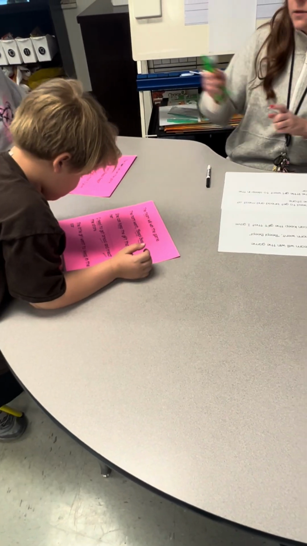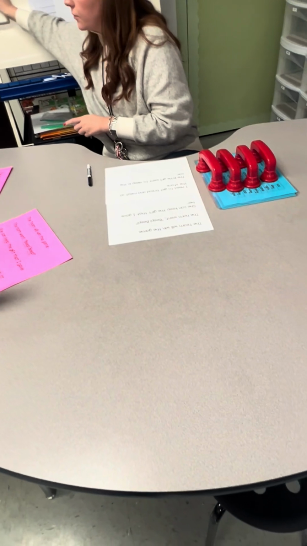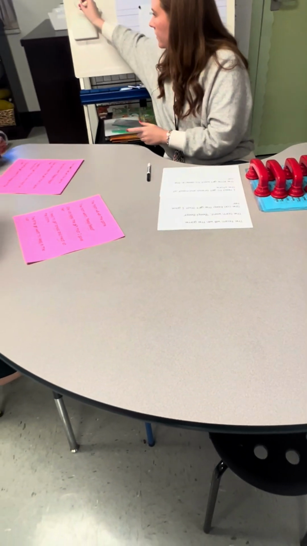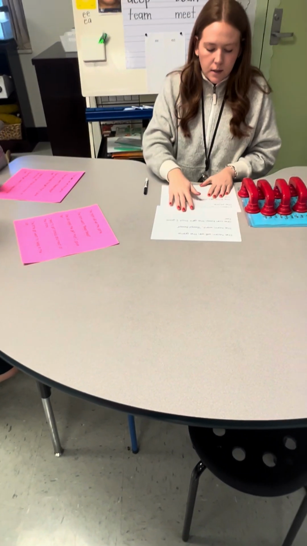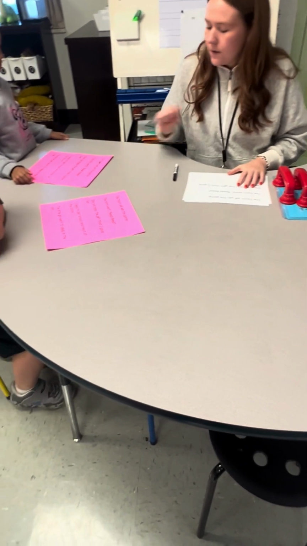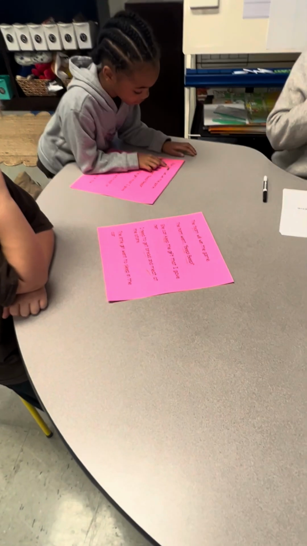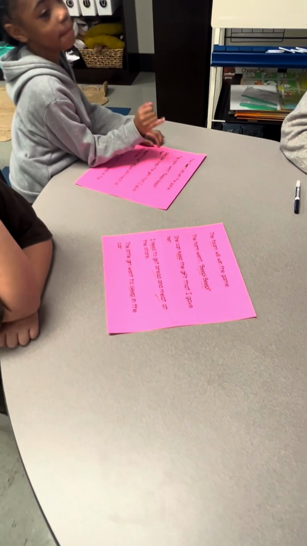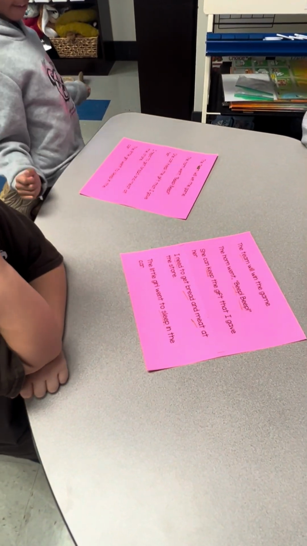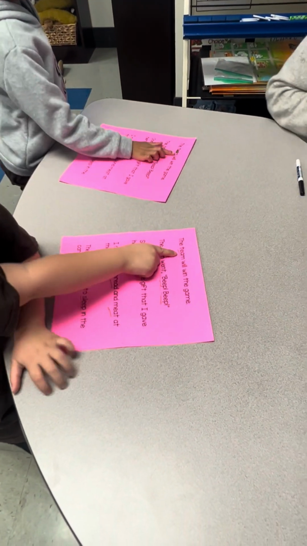All right, detectives. We're going to go through and I want you to tell me what clues you found. All right? Detective Callie, what clue did you find in the first sentence? Team. Do we agree with her? Yeah. What clue did she find? Everyone say that word. Team. Let's use our pointer fingers to point at the words with our friends.